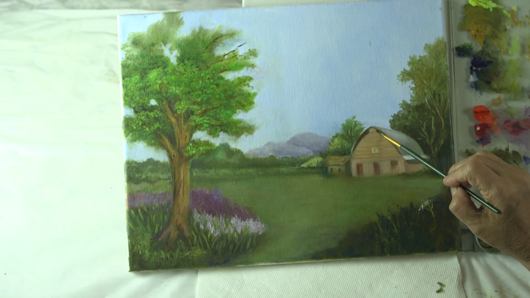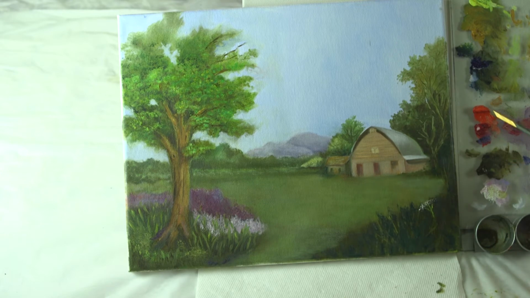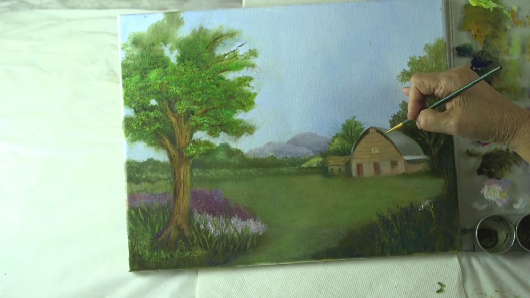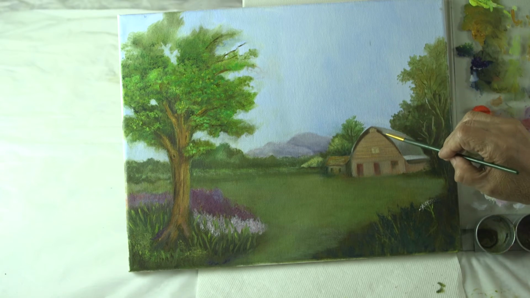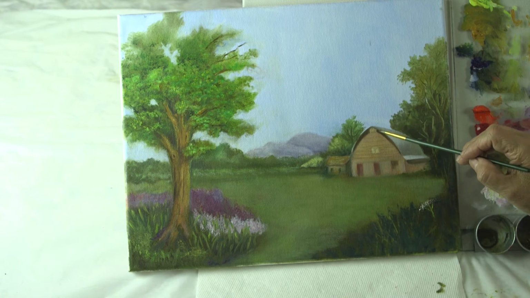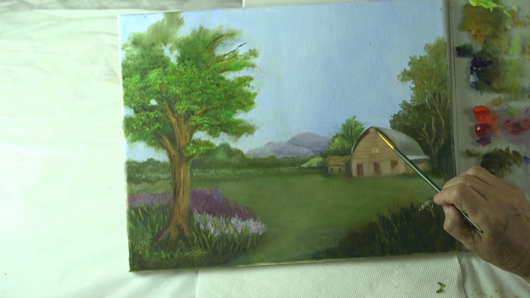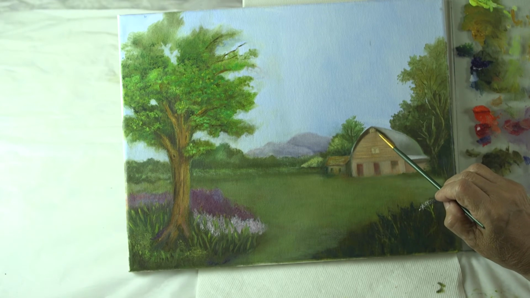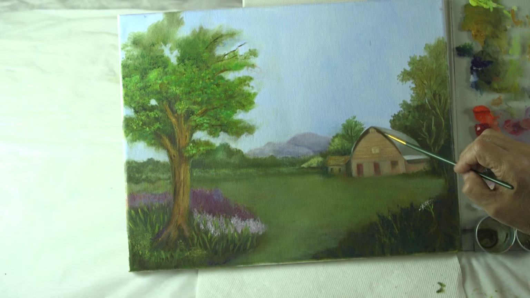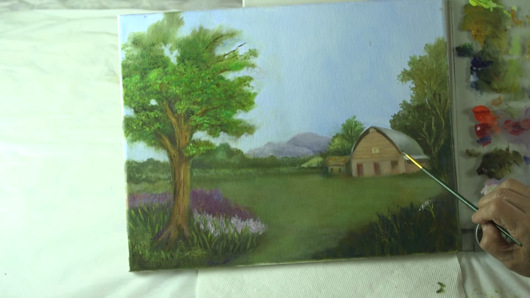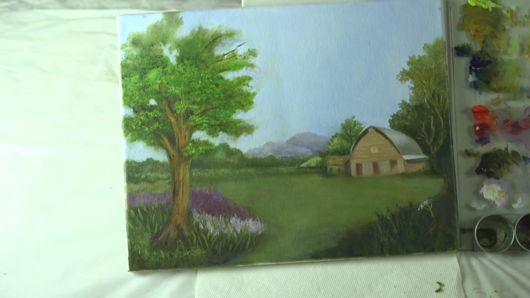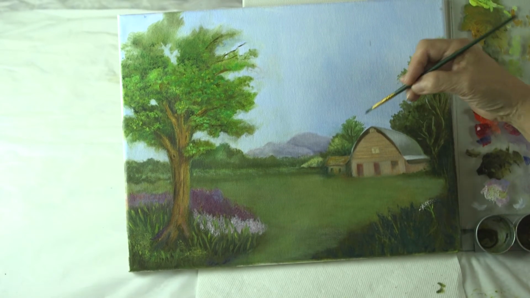So at this point you can reinforce some things like this. So it's very thin in here and wider at the top.